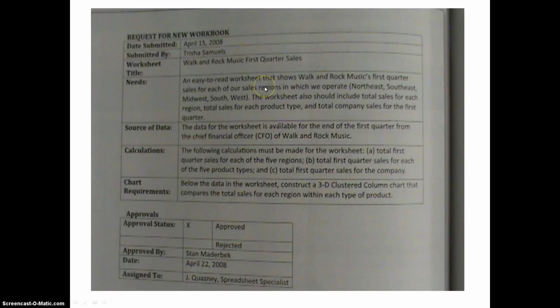In this case, we want an easy to read worksheet that shows Walk and Rock Music's first quarter sales for each of the sales regions in which we operate: Northeast, Southeast, Midwest, South, and West. The worksheet is also to include the total sales for each region, total sales for each product type, and total company sales for the quarter. The source of the data is going to be from the Chief Financial Officer of Walk and Rock Music.